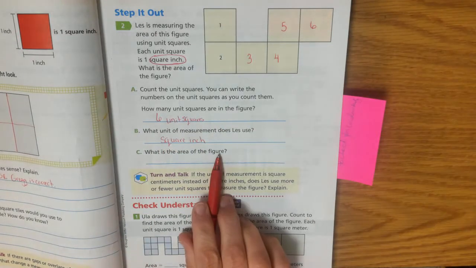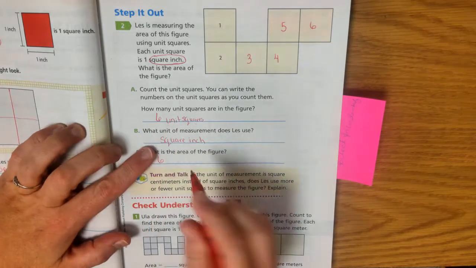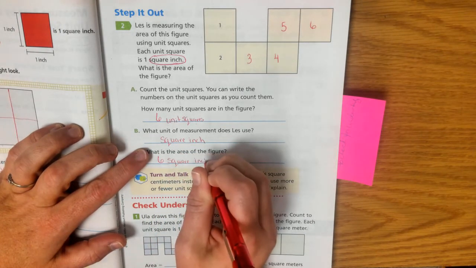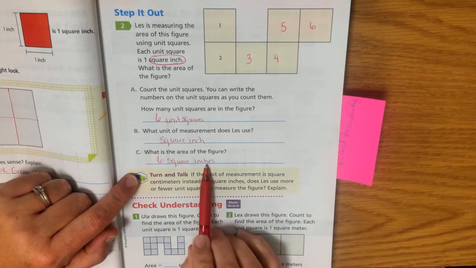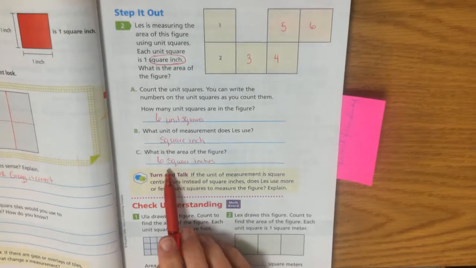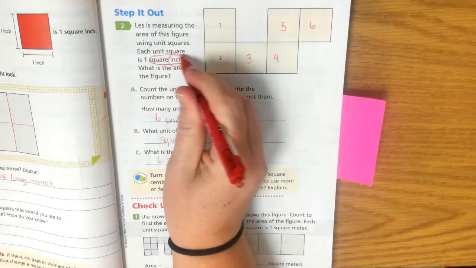So the area of the figure is, we're not going to use unit squares, we're going to do 6 square inches. You need to be making sure that you're using the right unit of measurement. Because what if somebody said it was 6 square feet? Well, he would need much bigger squares, right? And that would mess his area because he only wants it to look like that. And it would be huge. So we need to make sure we're using the right unit measurement. And in this case, it is square inches.